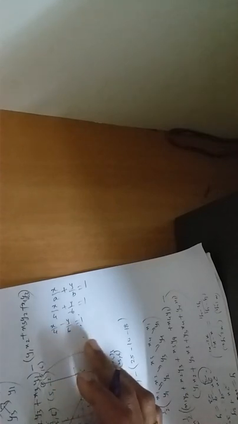x by a plus y by b equals 1. When the intercepts are given, you will do it like this. And then the other type you have is: find the equation of the medians and altitudes of a triangle through the points. Median means what? You have to find the midpoint. For median you have to find the midpoint.